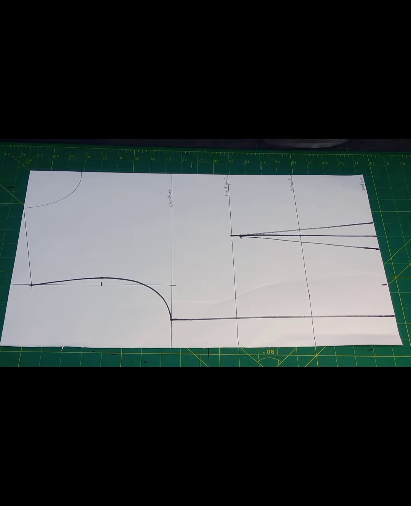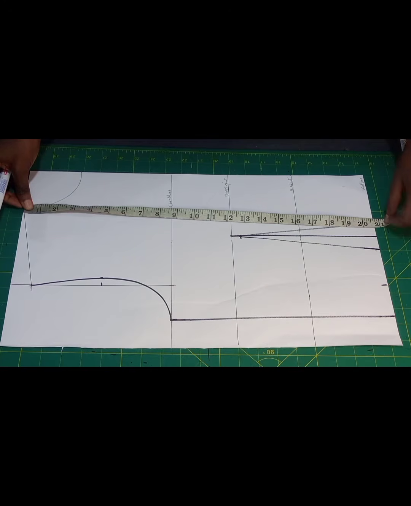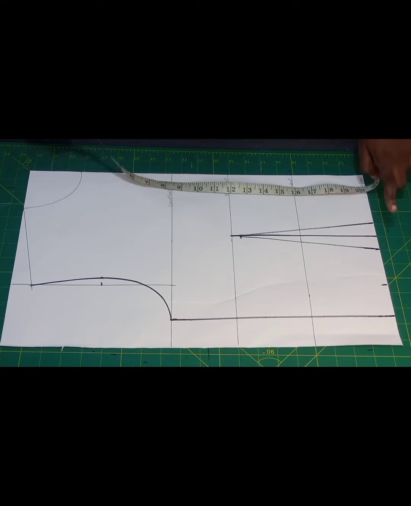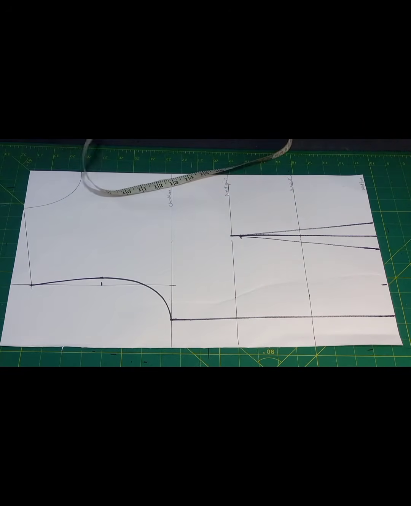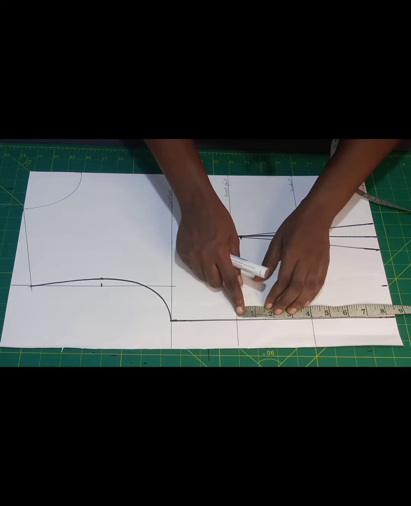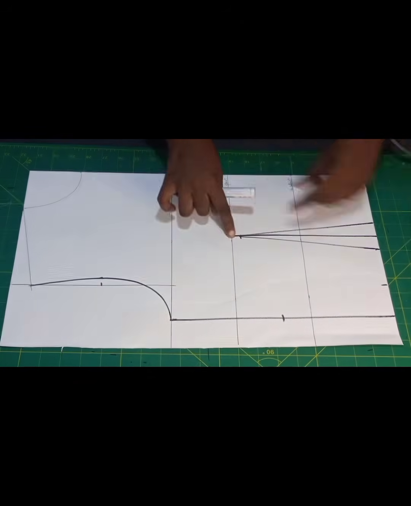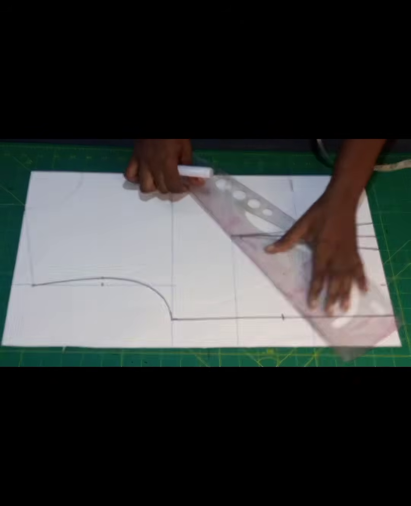The difference between her back and her front is 2.5. Her front waist length is 20 inches. We have 20.5 here because ½ inch for sewing allowance. Then if it's 2.5, that means her back waist length will be 17.5. Now I will put the 2.5 from this breast point here. You're going to indicate the 2.5 like this. Then you connect it to the breast point this way.